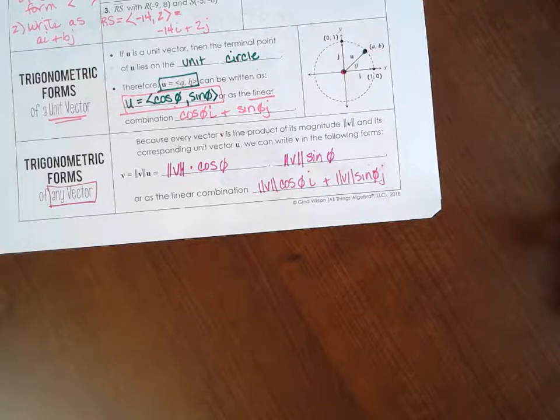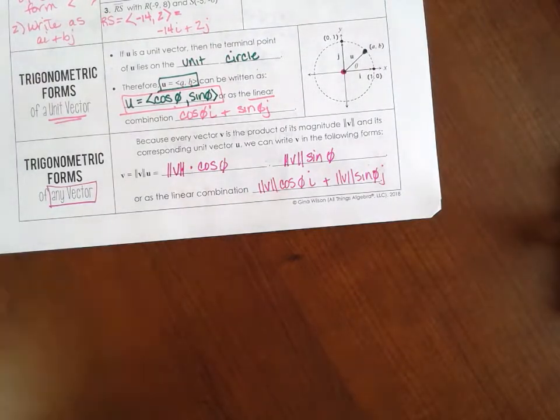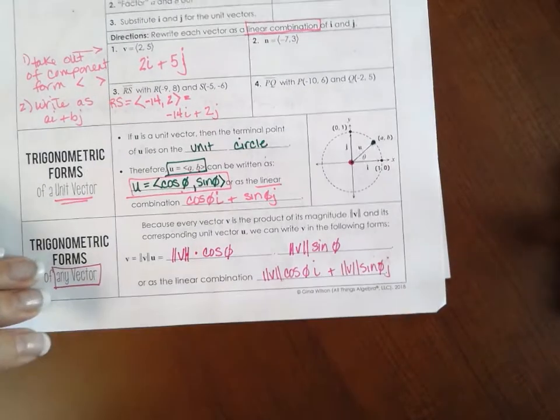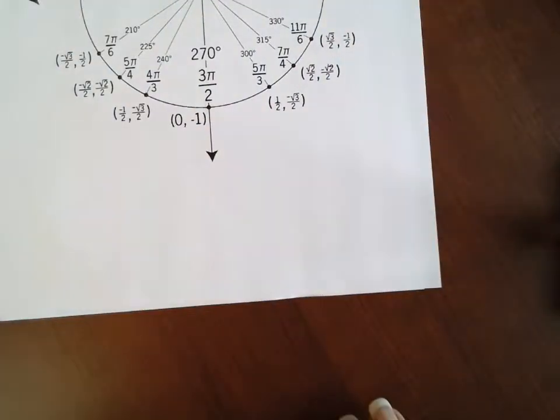Does that kind of make sense? I do everything in the trig form. I very rarely use it in the linear combination. But when you take linear algebra in college, then you'll need to know that i and j stuff.